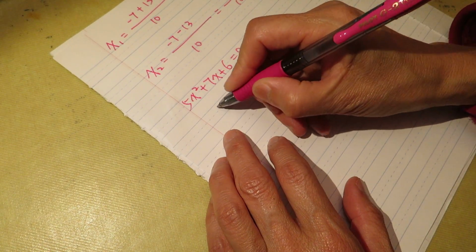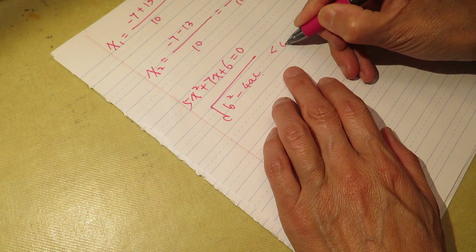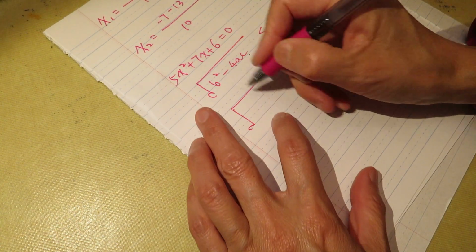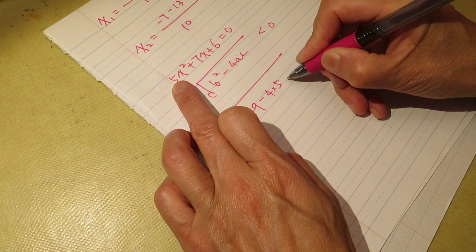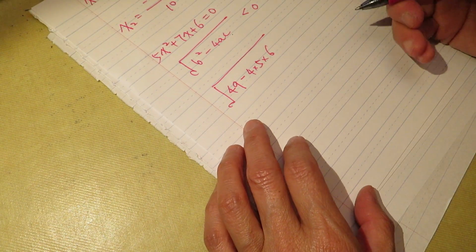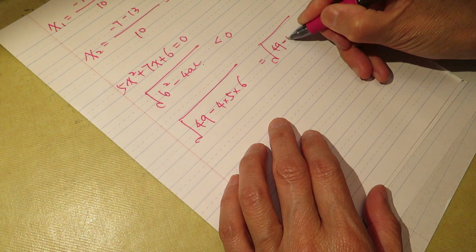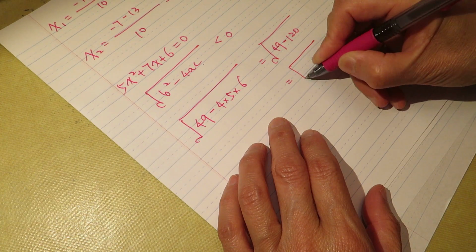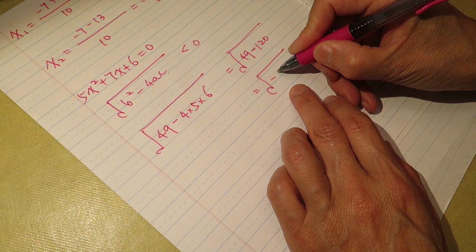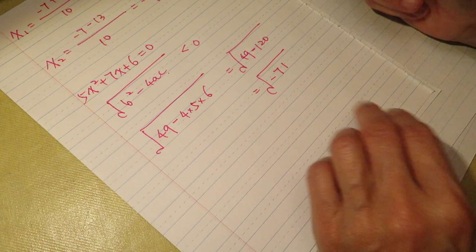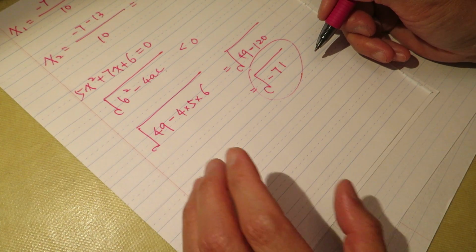For this one, the square root of b squared minus 4ac is smaller than 0. b squared is 49 minus 4 times 5 times 6, so the square root of 49 minus 120 equals the square root of negative 71, right? So this is a negative number. So there is no solution.